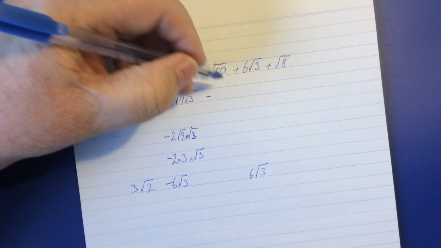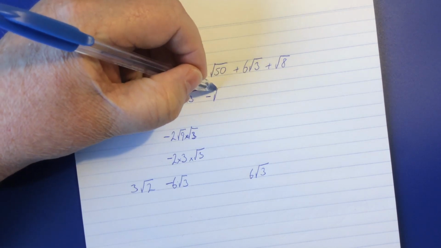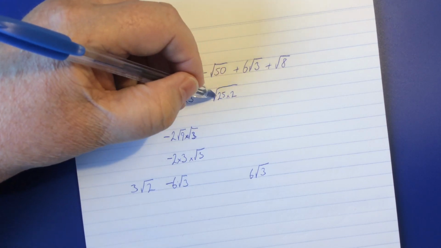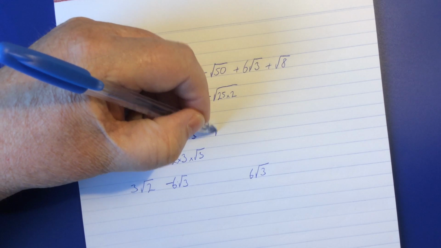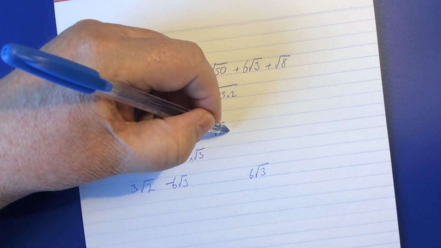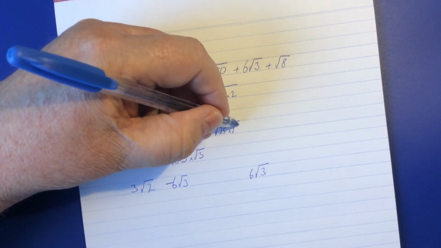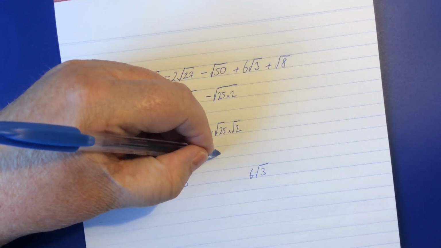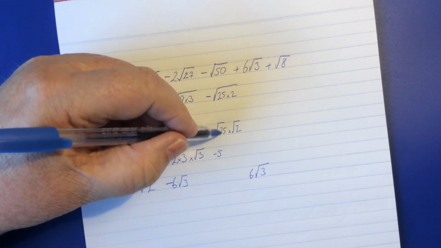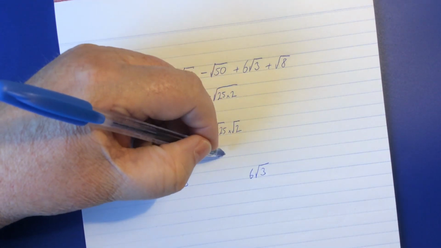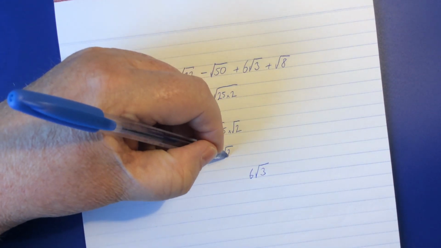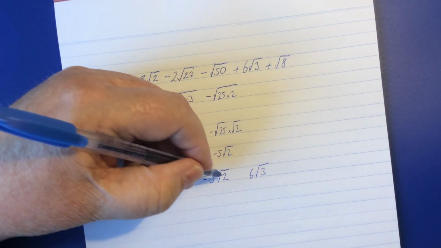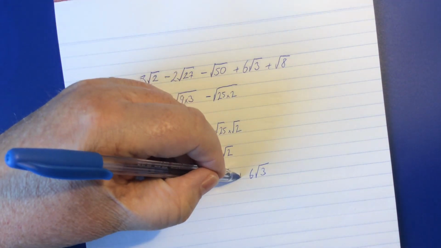This one, negative root 25 times 2. Negative root 25 times root 2. That is minus 5. Square root of 25 is 5, so subtract 5 root 2. So that is minus 5 root 2. Sorry, this got a bit cramped on me.